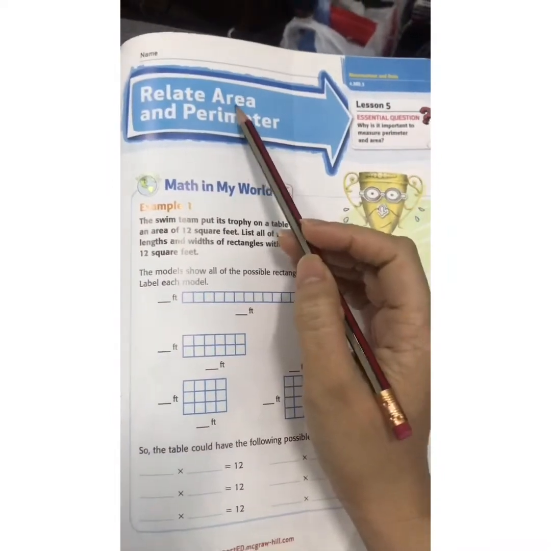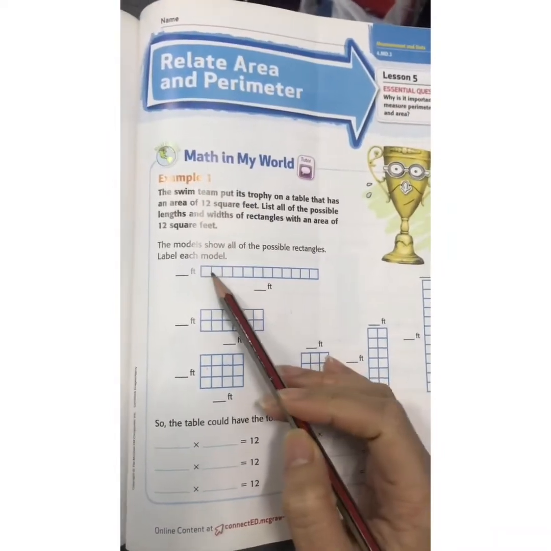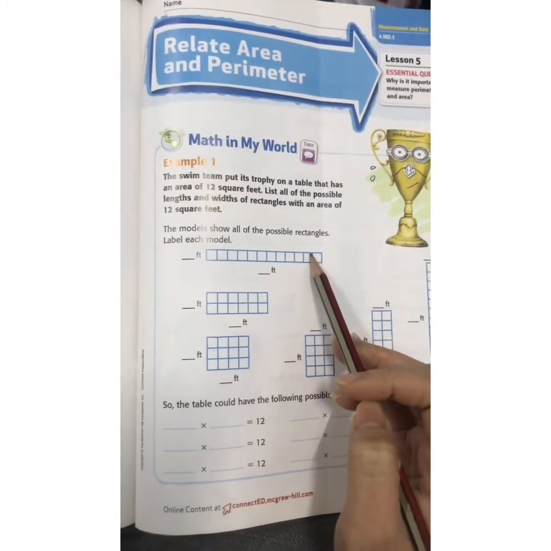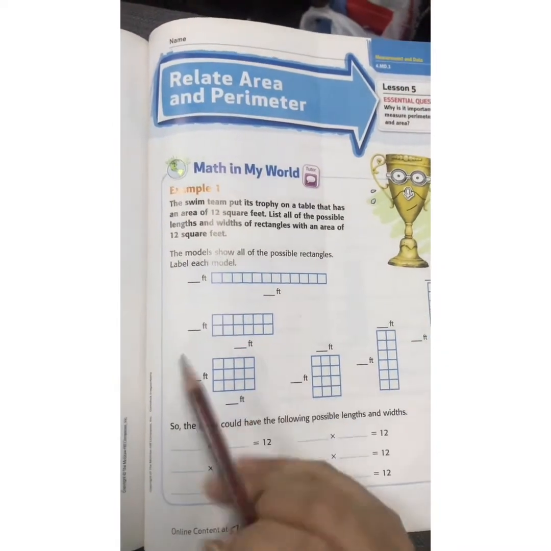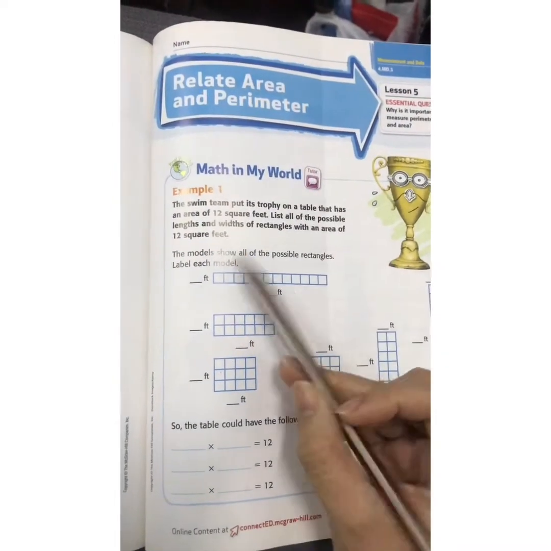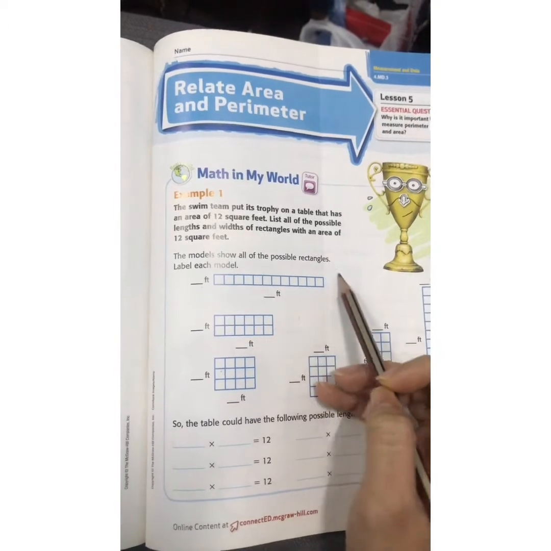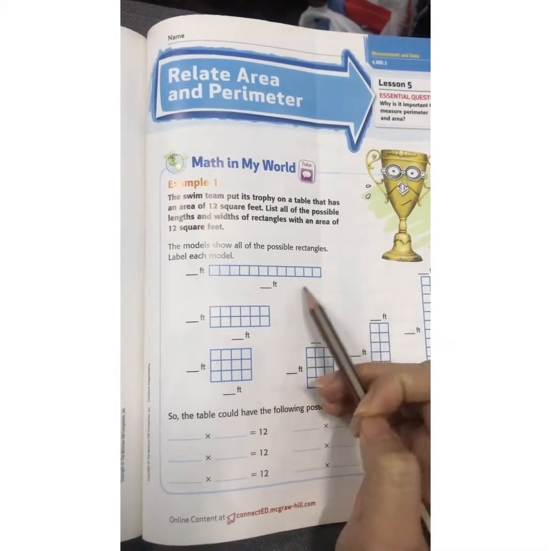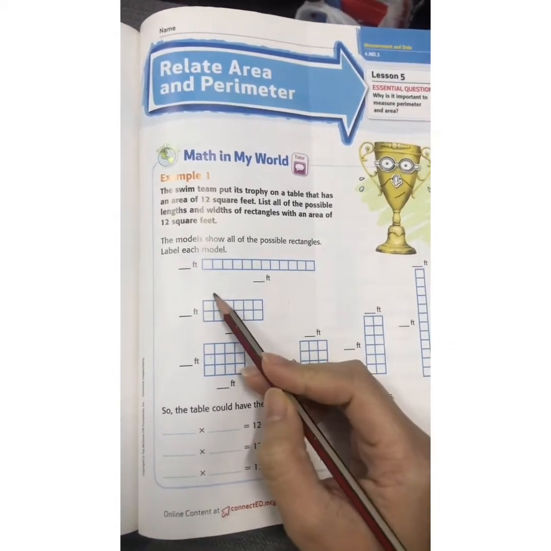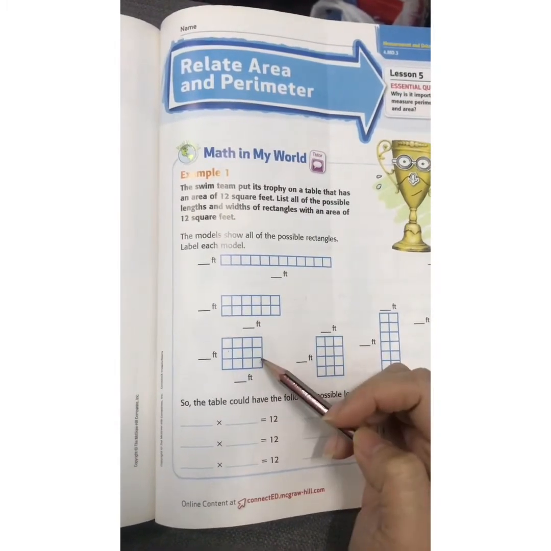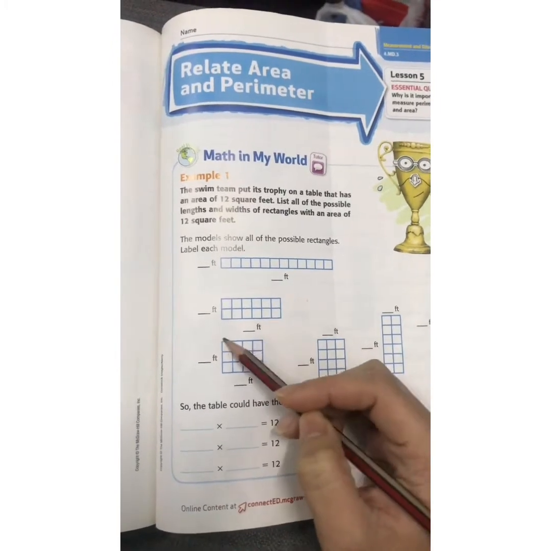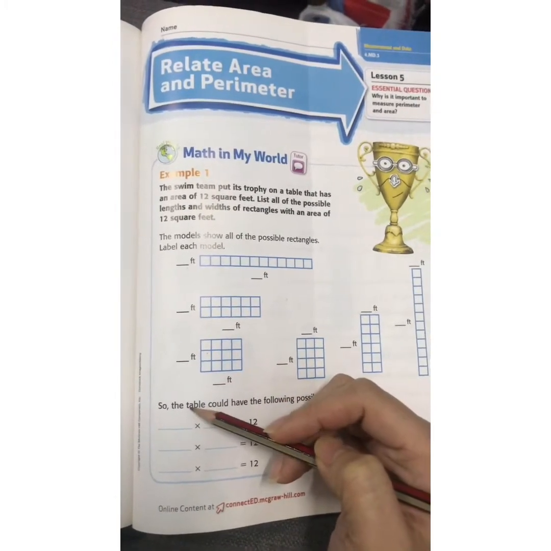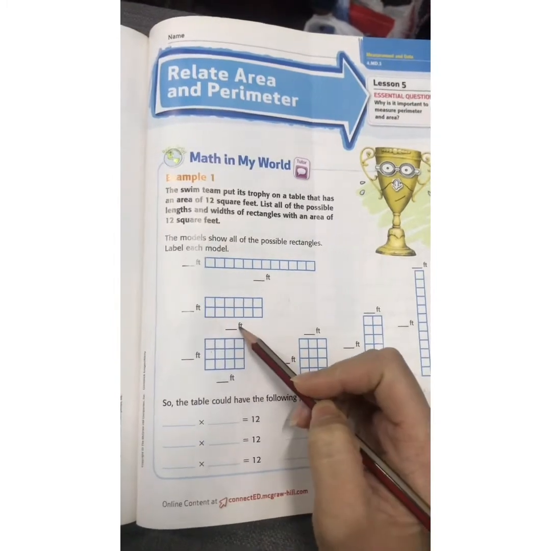So we already know that when we're talking about the area, we're talking about how many squares are inside. Or in short, we multiply the length and the width. But when we're talking about the perimeter, we are talking about the measurement around it, wherein we add all the sides. Again, for perimeter, we add all the sides. For area, we multiply the length times the width.